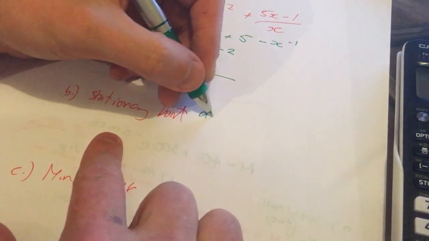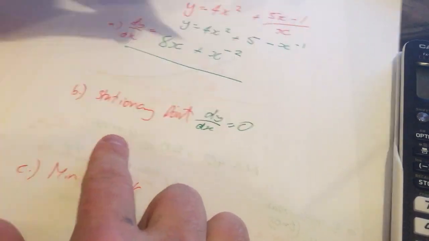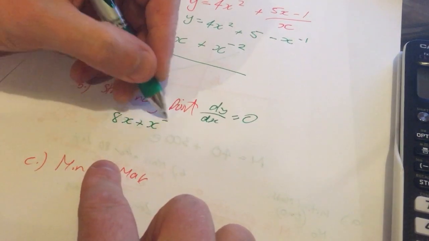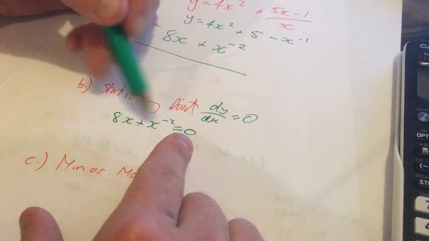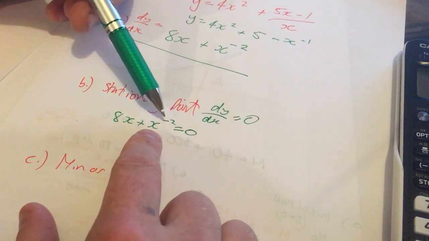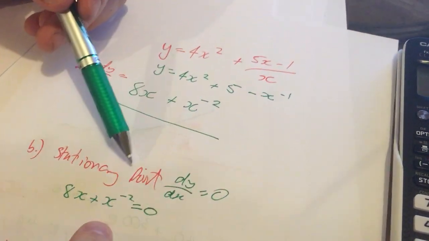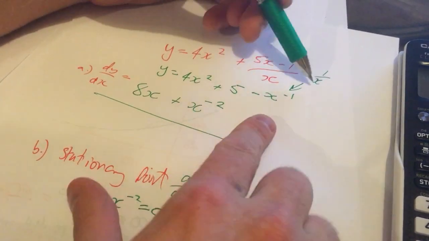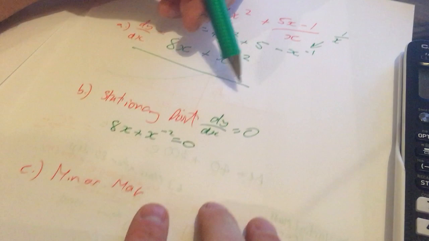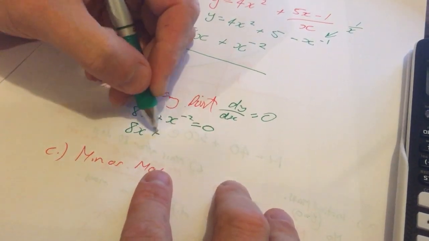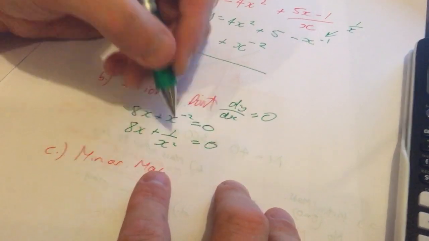So dy/dx equals 0. You got 1 mark for setting this equal to 0. 8x plus x to the minus 2 equals 0. And now we need to solve this. Solving these is difficult because the minus 2 kind of puts you off, but to do that, let's rewrite this the same way that we wrote 1 over x as x to the minus 1. We're going to do the same with x to the minus 2. It's just going to be 1 over x squared. So 8x plus 1 over x squared equals 0.